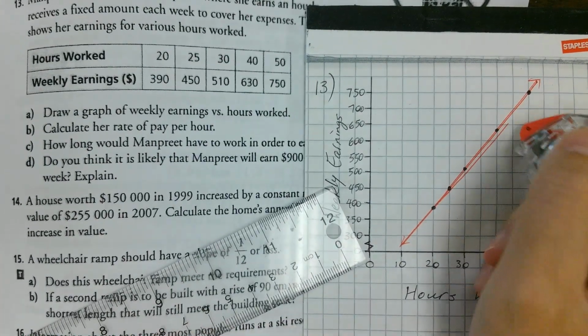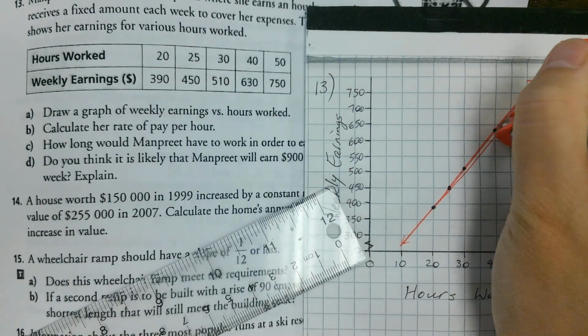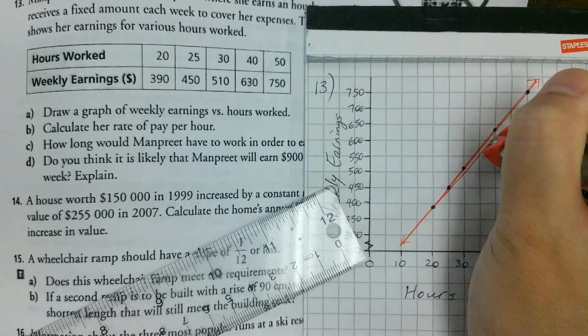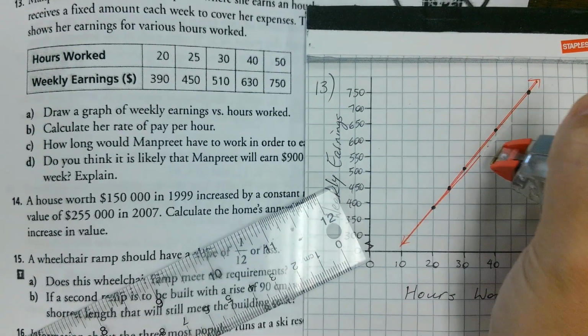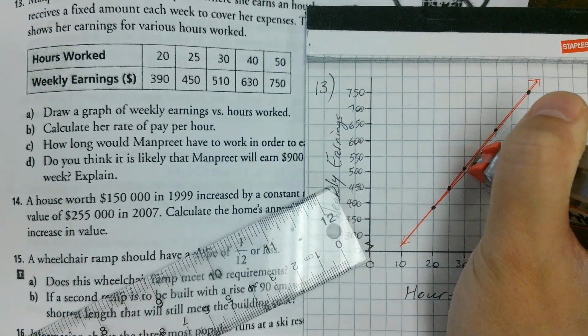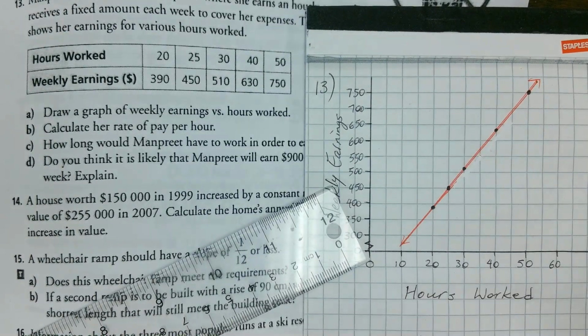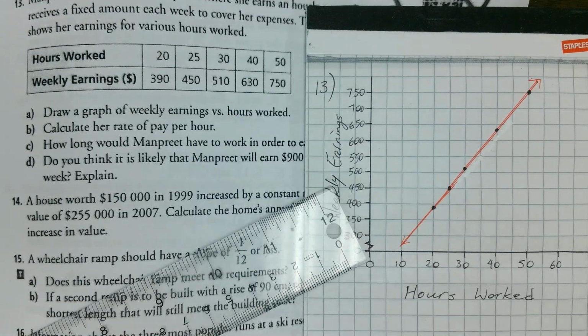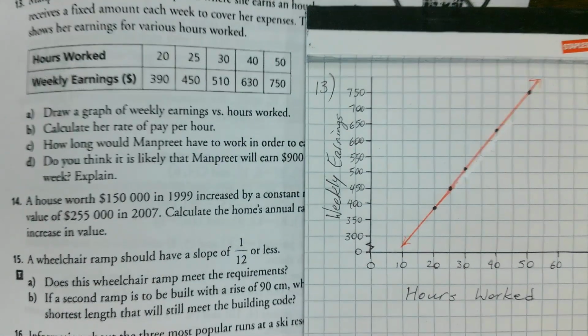Right. So on the test, I should only see one straight line. And never draw a graph using a pen. Alright. Okay, so there you go. One straight line. Looks like this.